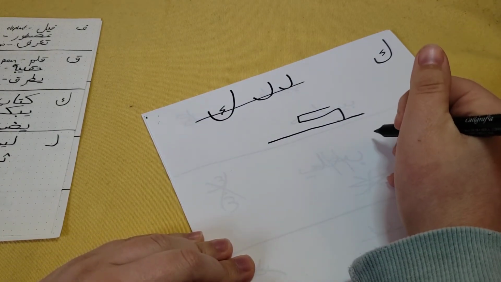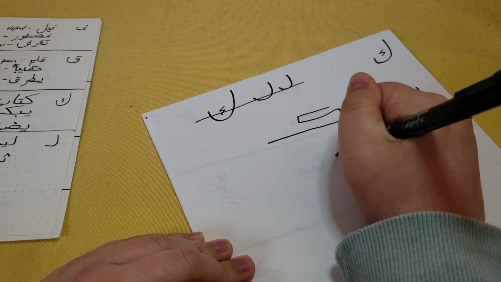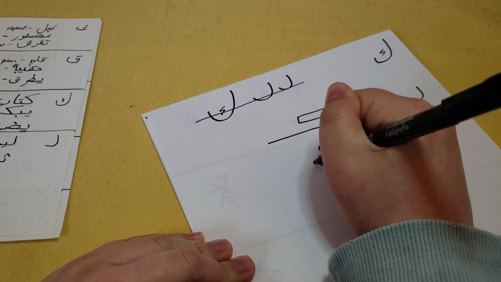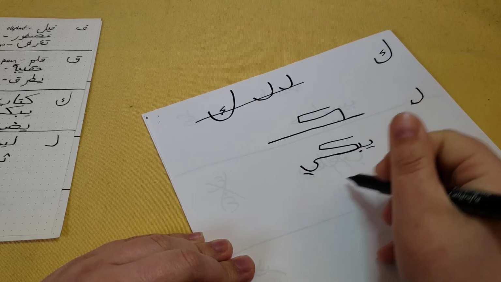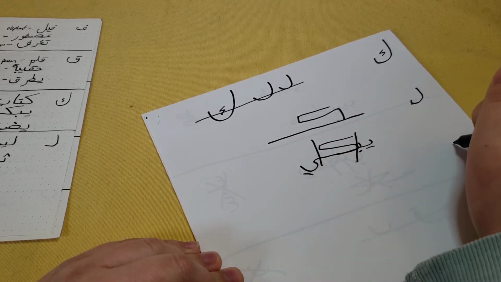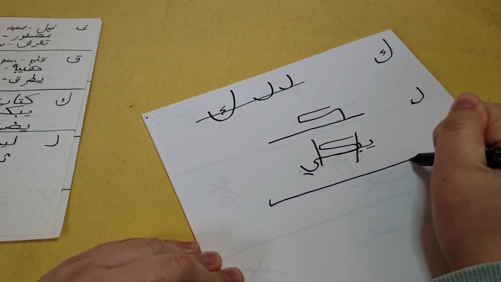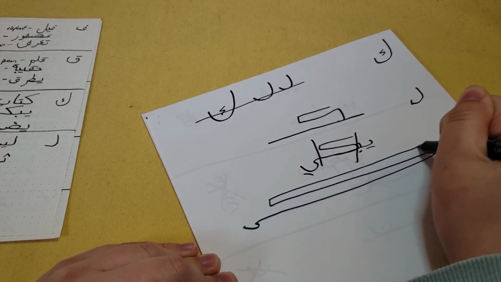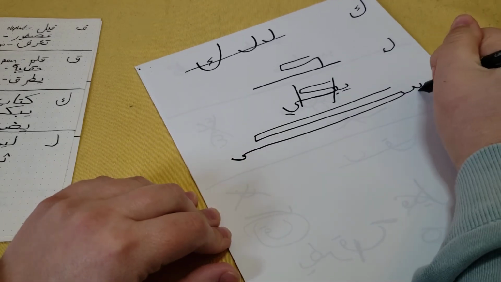We're going to go with yebki, which means to cry. And this can be stretched. So if I wanted to really stretch it, I totally could. That is a very stretchy letter.